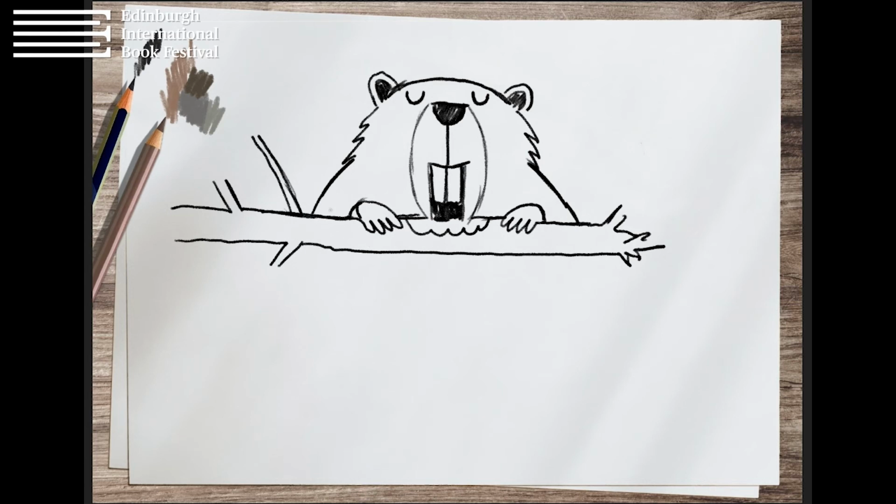Right, then trace this line to under the branch and then continue to draw that up and trace this line sort of down here. This is just to indicate his arms here. Do that on the other side.